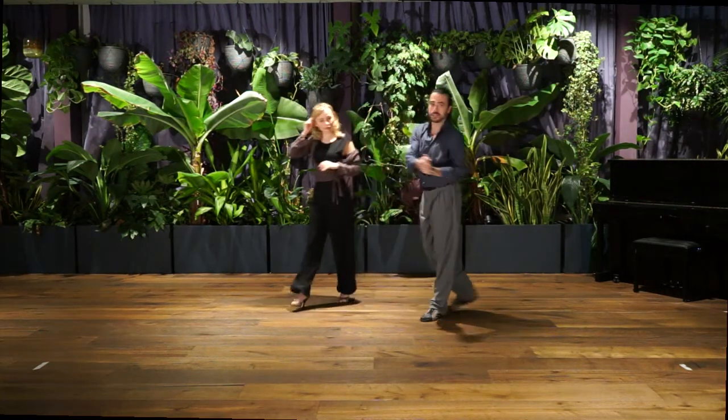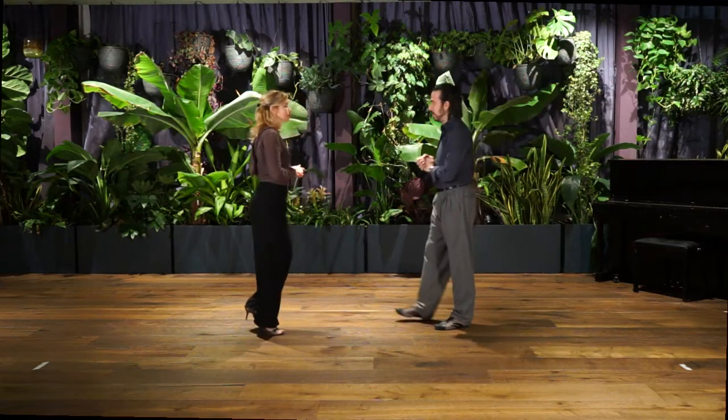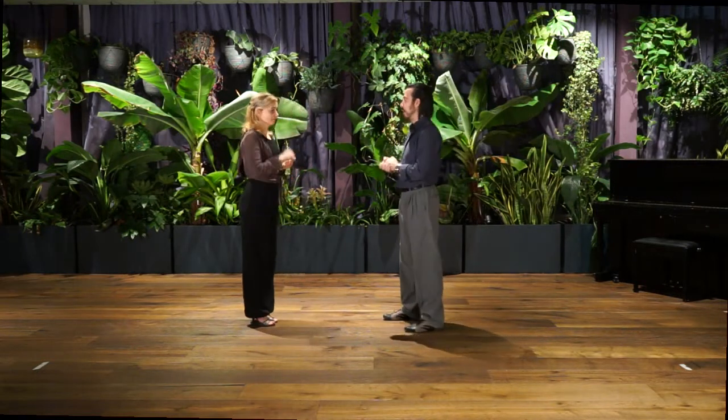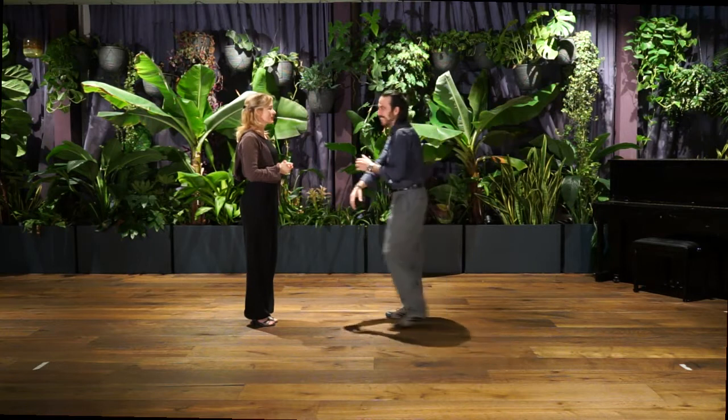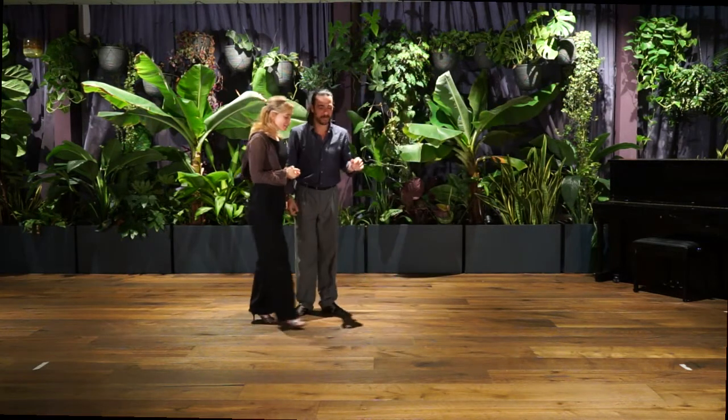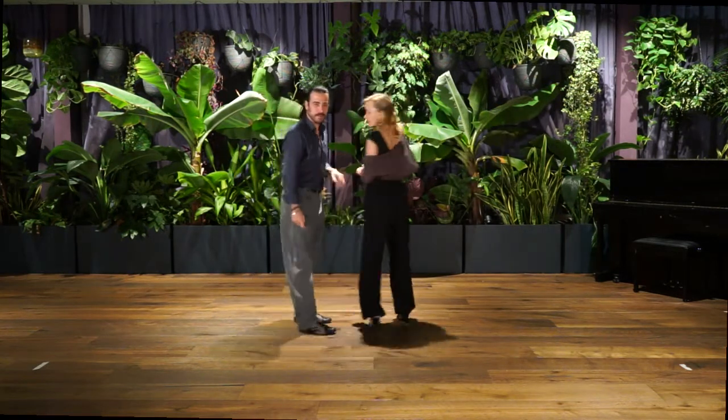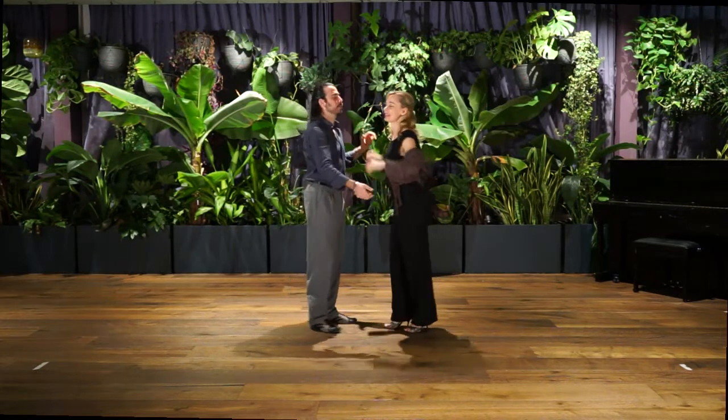Okay, let's go to the last element, that is the sacada, from the Cuartito position. There are so many sacadas in the world, and this is maybe the simplest for different reasons. So let's go on this side, it's more clear.